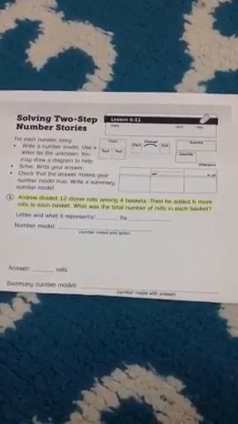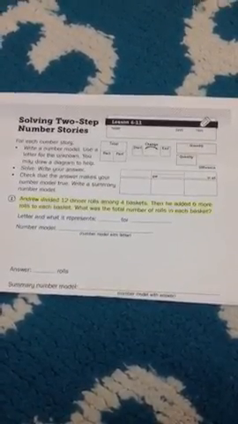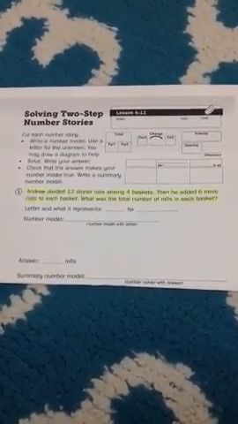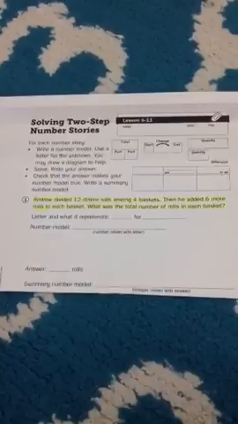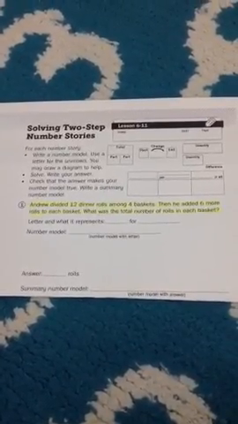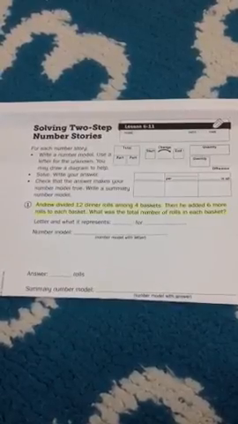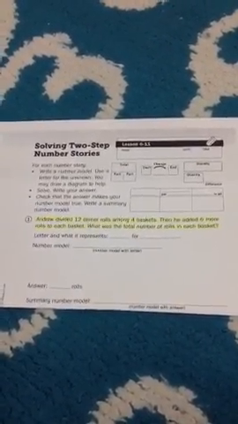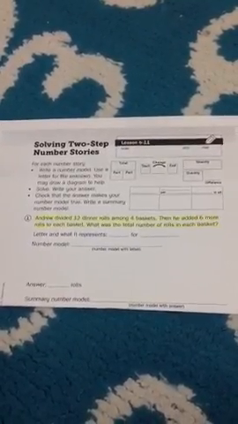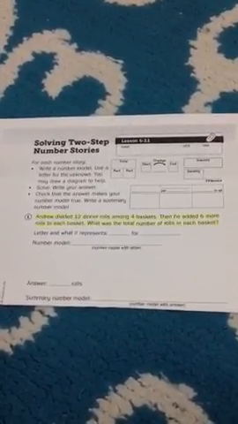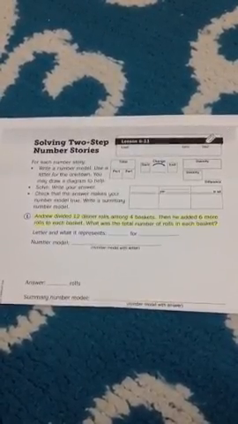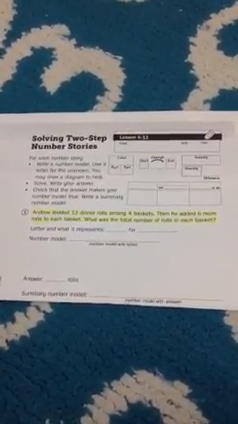So if I focus on what this problem is asking me to solve, I notice that I have to solve what was the total number of rolls in each basket. And it also wants me to give the letter for the equation and what it represents. It also wants me to create a number model with the letter, and finally solve the answer and create a summary number model with the answer instead of the letter. So let's start with what we know first. For the first step, what I'm noticing is that he divided 12 dinner rolls among 4 baskets. So we want to start there. We don't want to confuse ourselves.